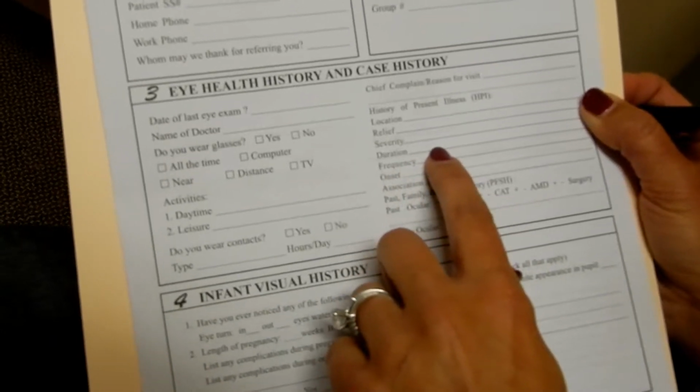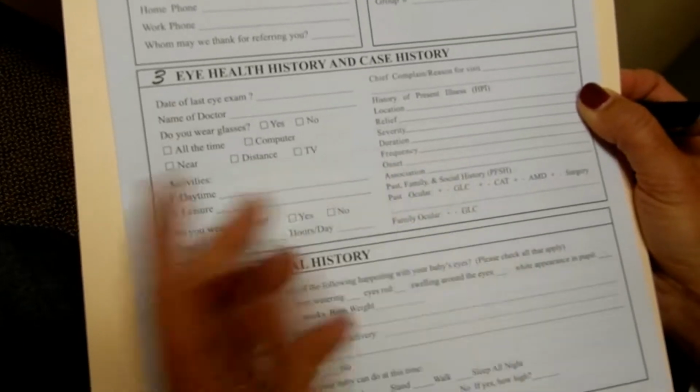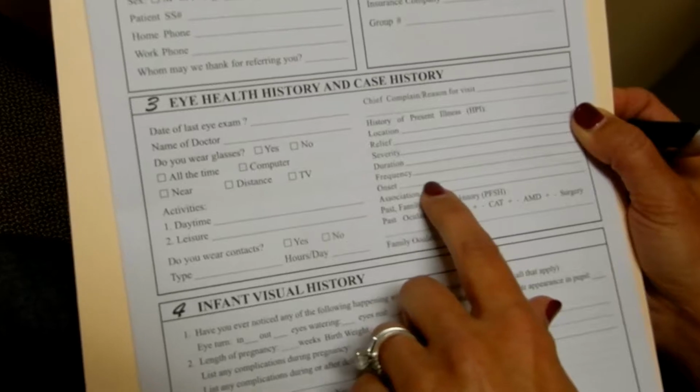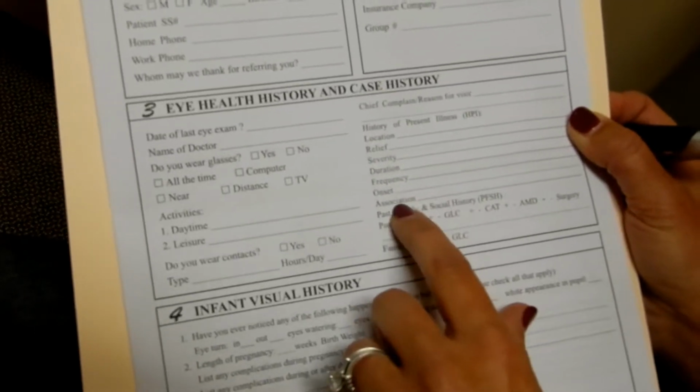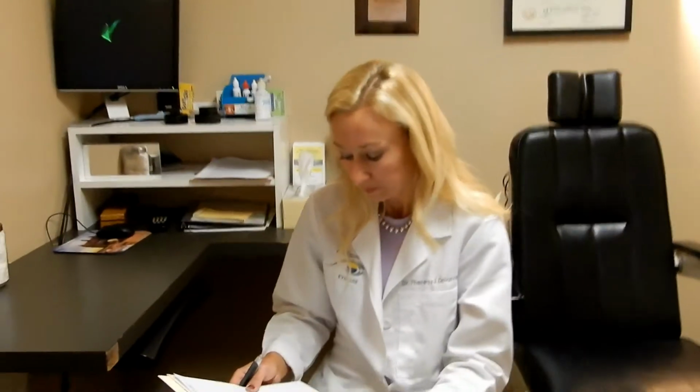Duration, they have diabetes all day, and then frequency would be every day because you either have it or you don't. It doesn't come and go. Onset would be for how many years they've had diabetes. And the association in the situation, you can leave that blank. But that's just generally how you fill out for diabetes, because that's a pretty common one that you'll see.